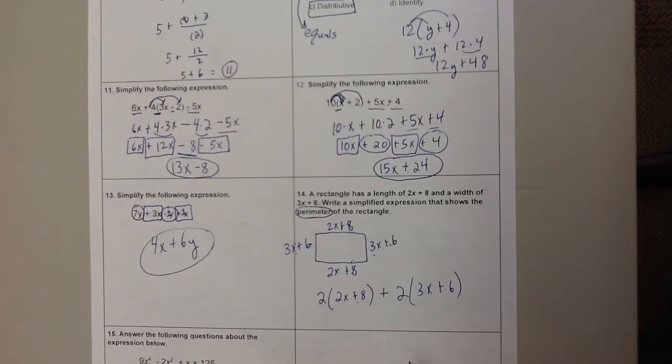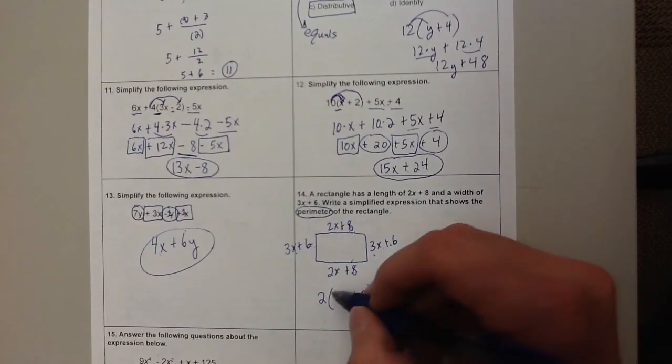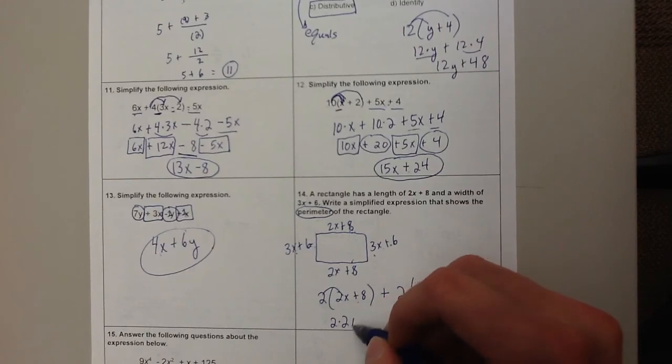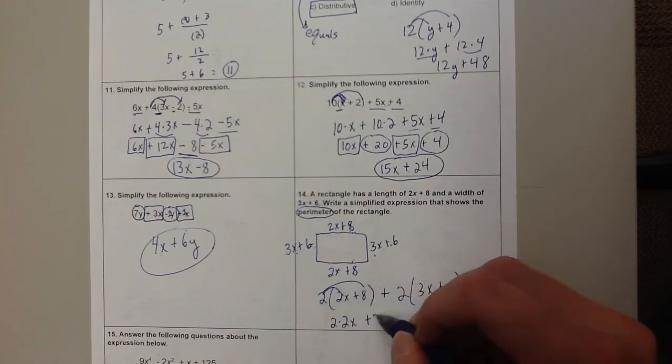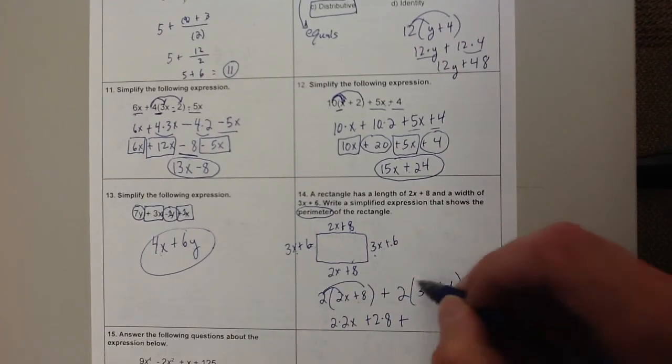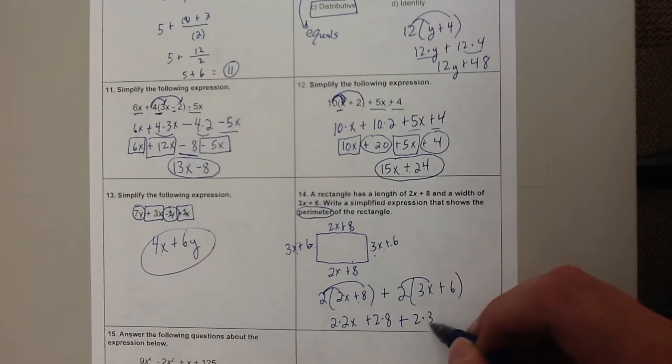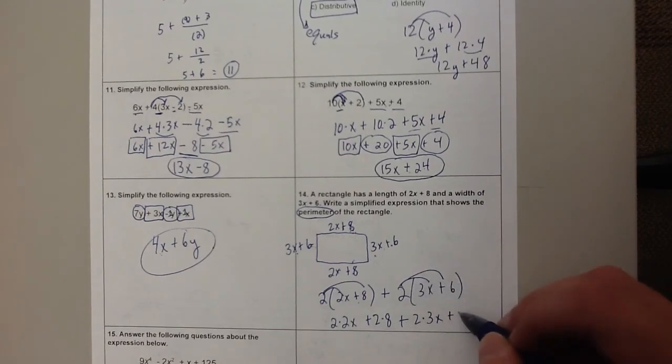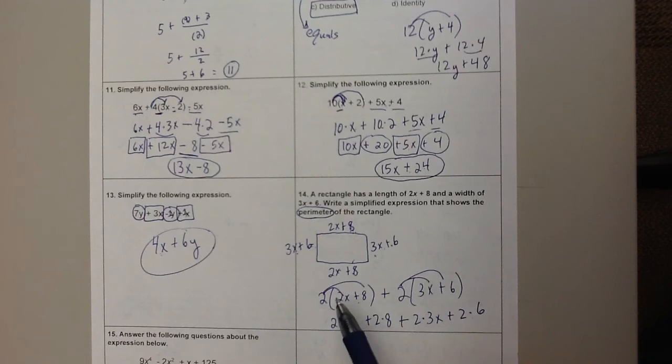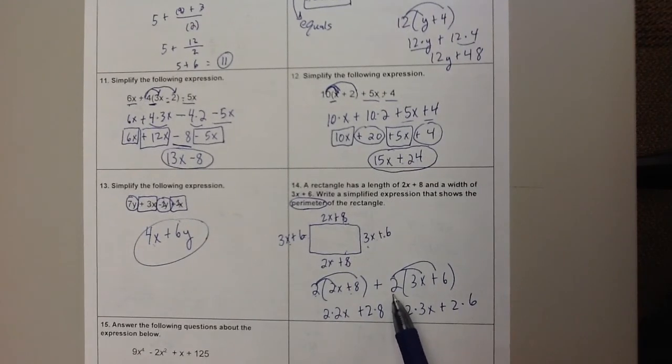Now I can simplify by using the distributive property. 2 times 2x plus 2 times 8 plus 2 times 3x plus 2 times 6. I distribute the 2 to both these terms, since the 2 is right next to these parentheses, and I distribute this 2 to 3x and 6.